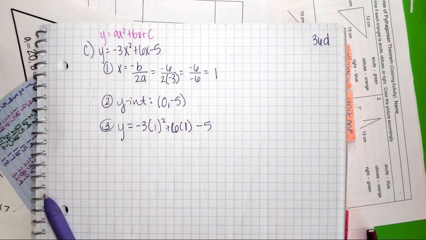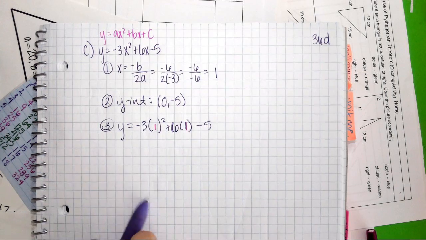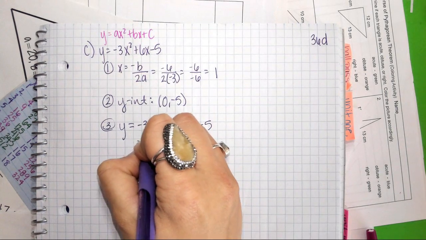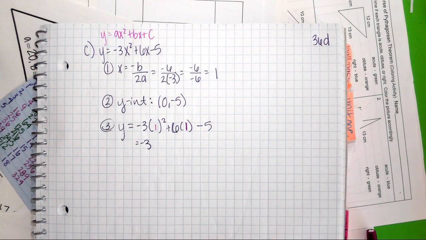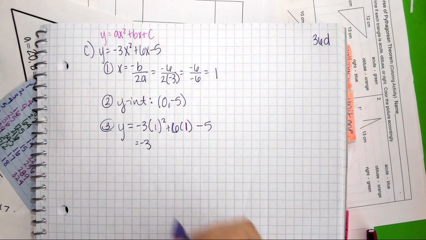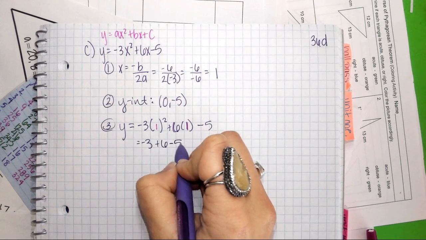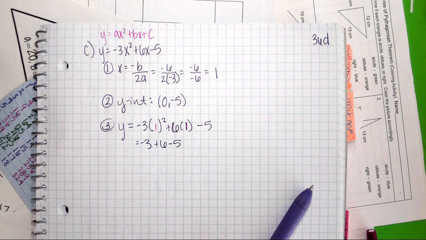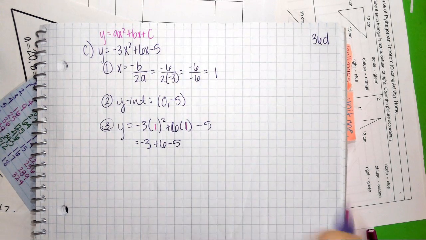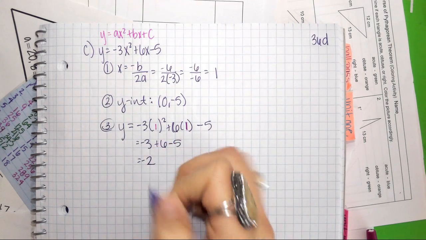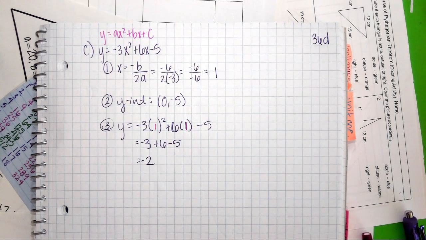All right, what's 1 squared? What is 1 squared? And what's 1 times negative 3? Negative 3. Natalie, why are you saying it as a question, baby? I was thinking. Okay. And what's 6 times 1? Minus 5. Okay? We ready? What is negative 3 plus 6? And what's 3 minus 5? Negative 2.